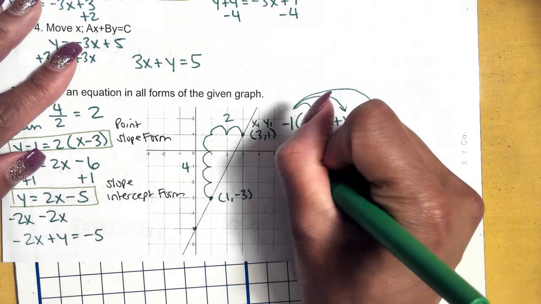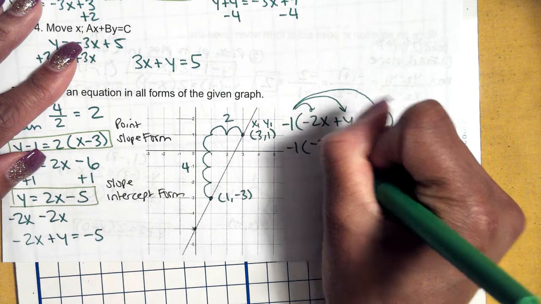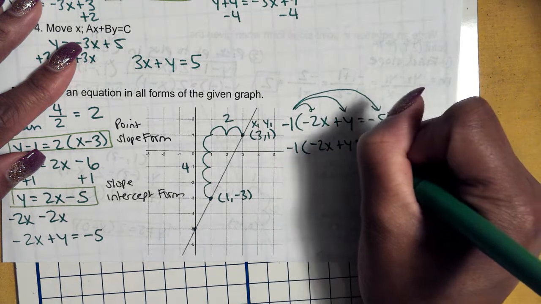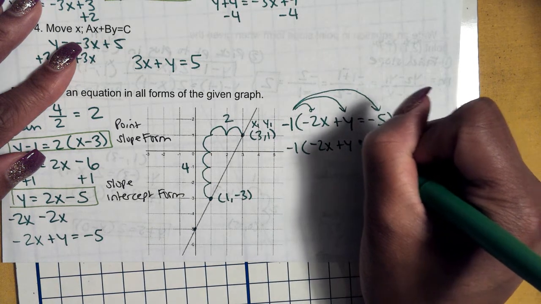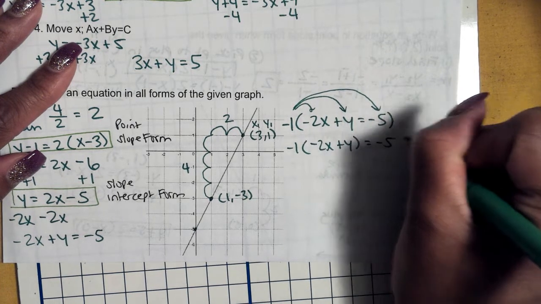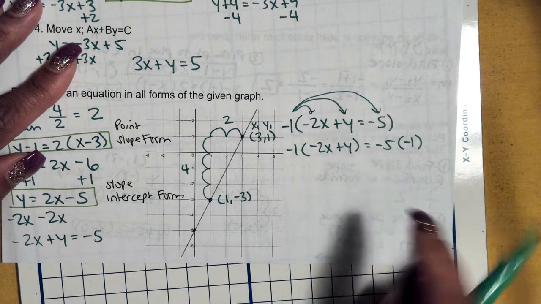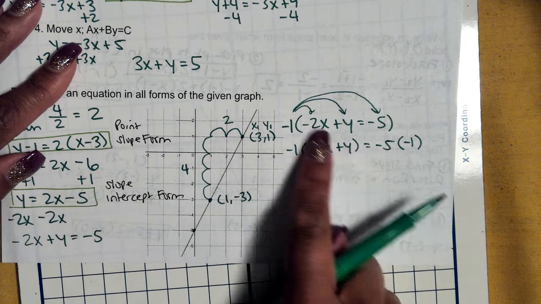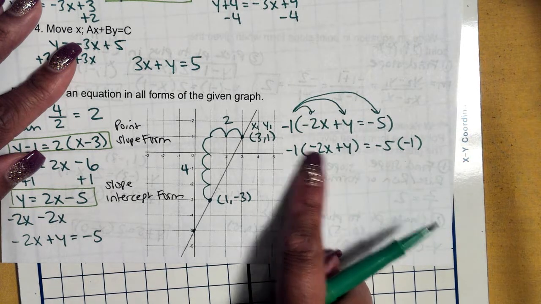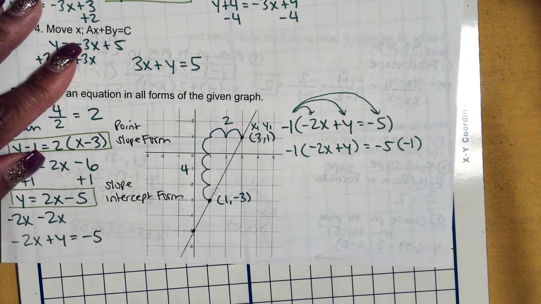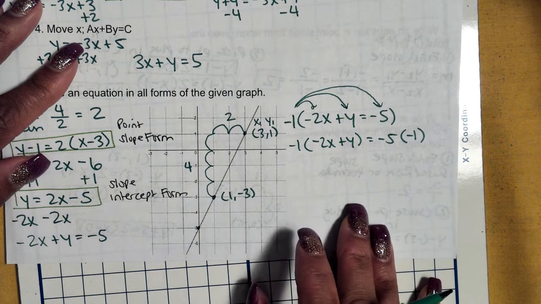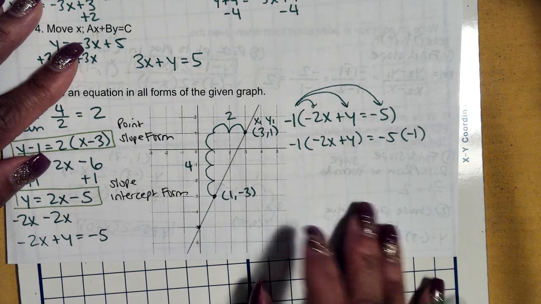Or you can write it this way. So that way, this is another way of doing it. So you are distributing all across, or you're doing it to both sides. Regardless, you're still working within changing your form.